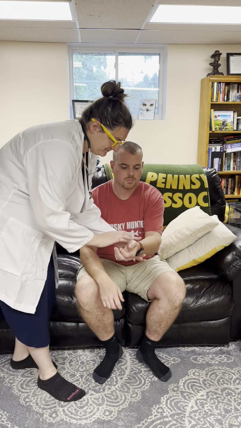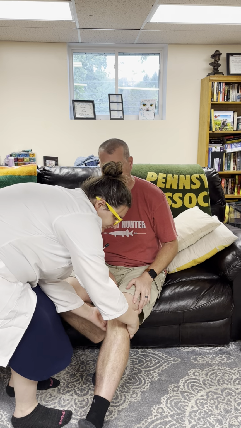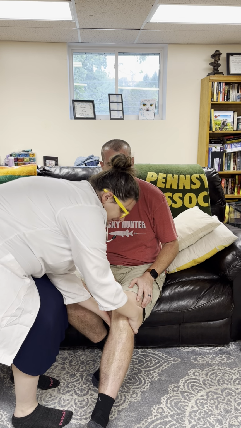Good. Good. Pulses are equal bilaterally. Then we will do popliteal. Extend your leg for me. Good. Regular. Good. Equal bilaterally. Then we move on to posterior tibialis.